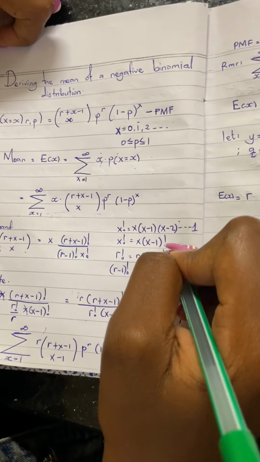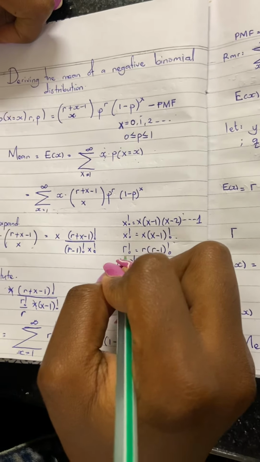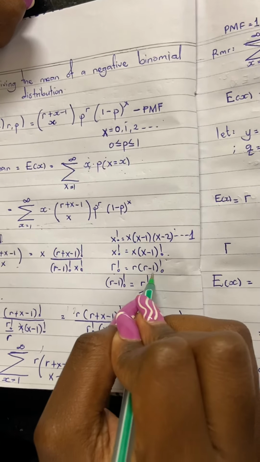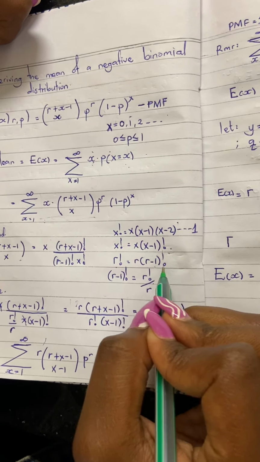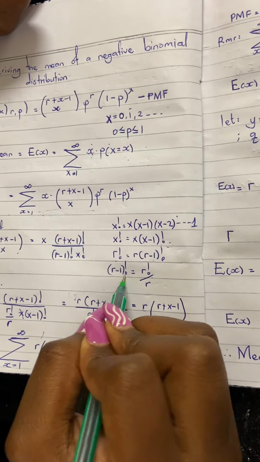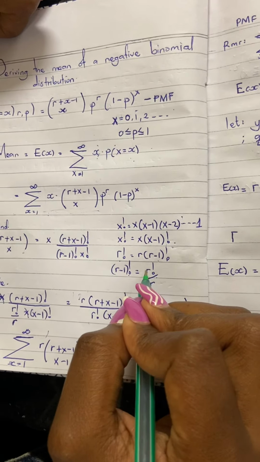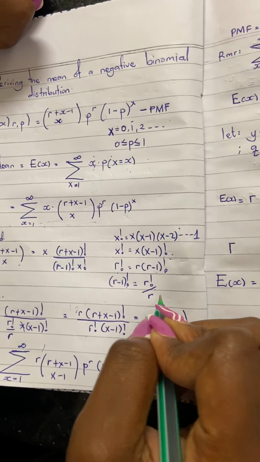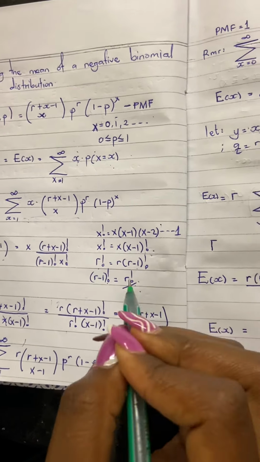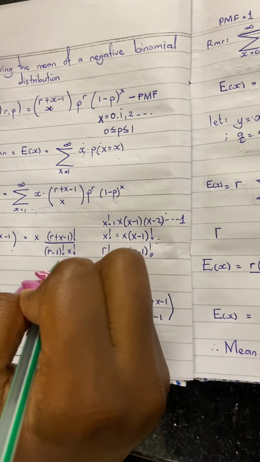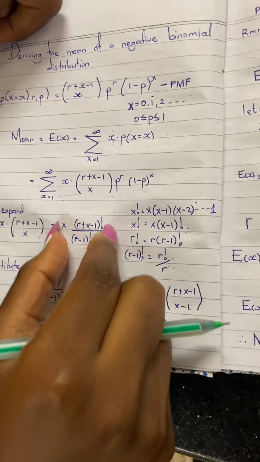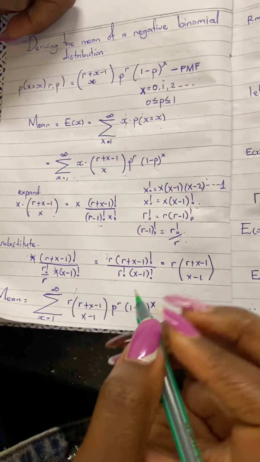It's going to be the same for r. Here we want to make r minus 1 factorial the subject, where we get r factorial out of r. So we want to substitute this into the combinatorial segment that we're expanding.